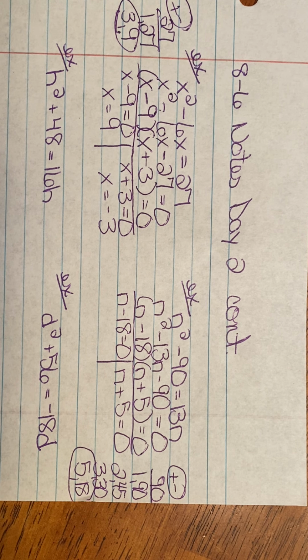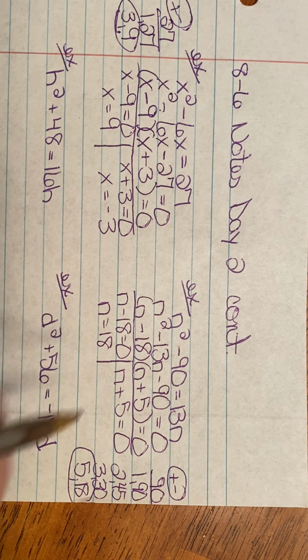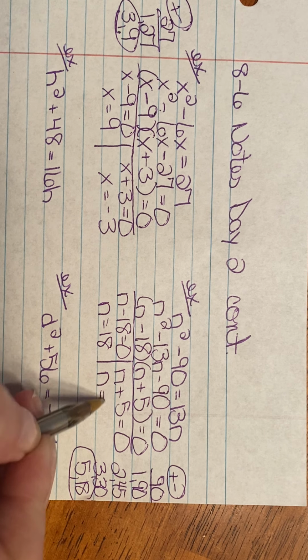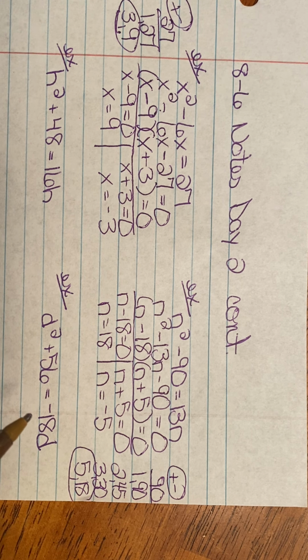Okay, now I have to get these solved for themselves. So n, we're going to move 18 to the other side. It's going to be positive. n, we're going to move 5 to the other side. It's going to be negative. And we have our answers.